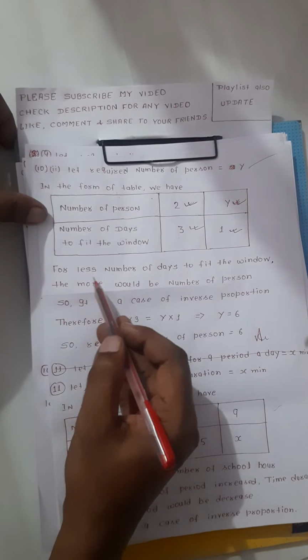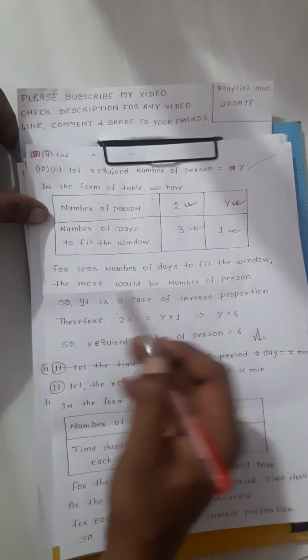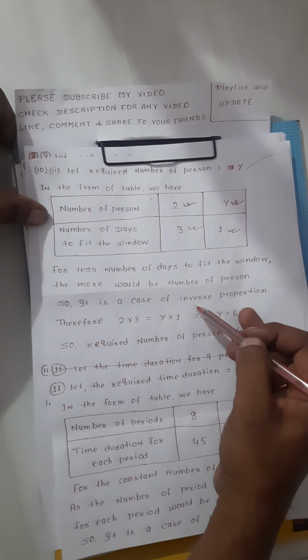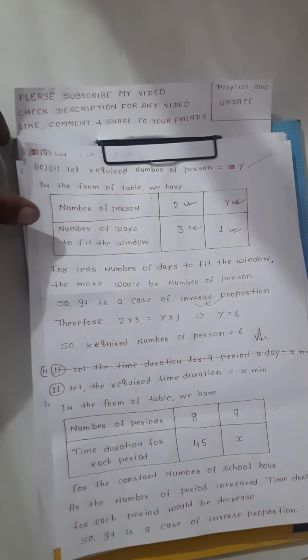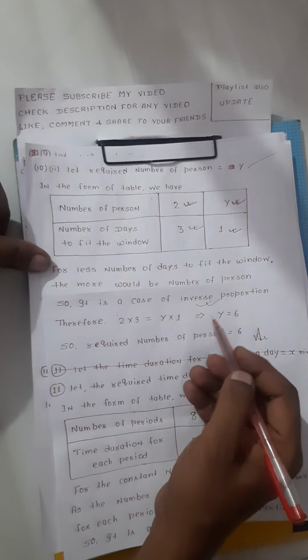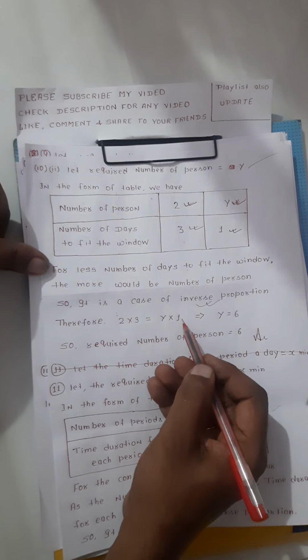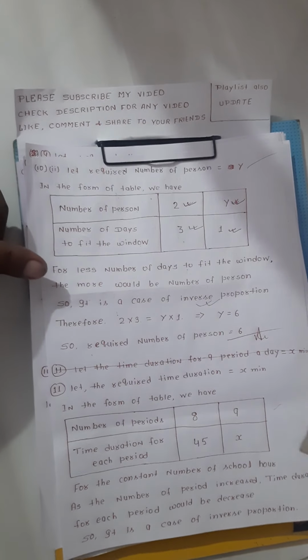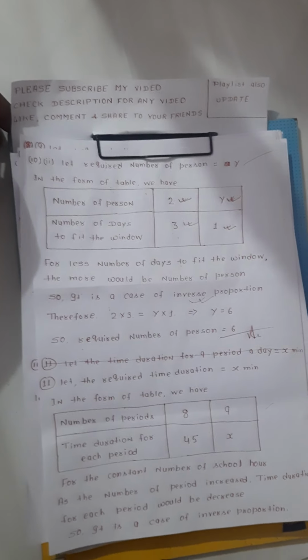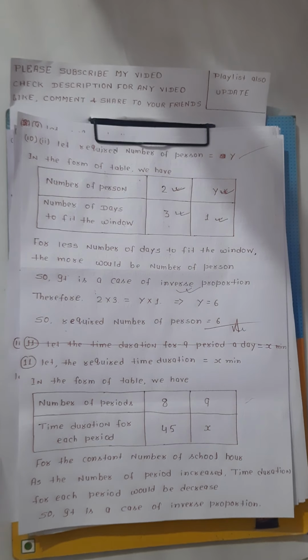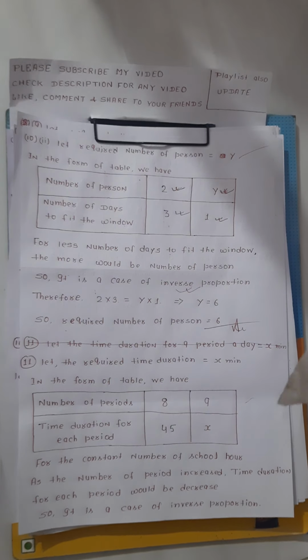For fewer days to fit the window, the more would be the persons. So what is the case? It is the case of inverse proportion. So 2 into 3 is equal to y into 1. So y into 1 is equal to y, and 2 into 3 is equal to 6. So the required number of persons will be 6. Okay, question number 10 part 2 has been completed.